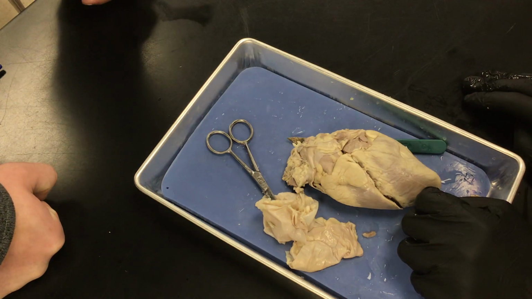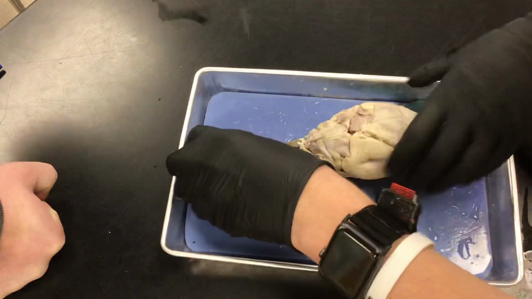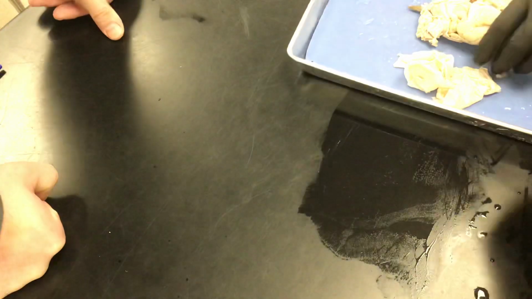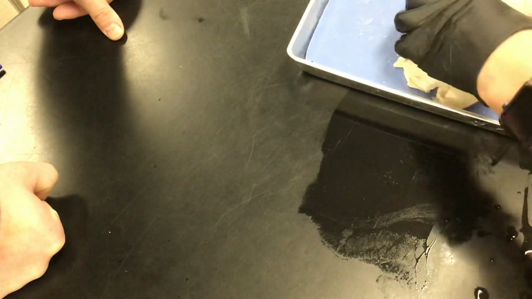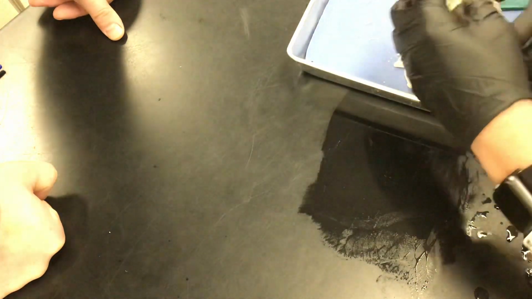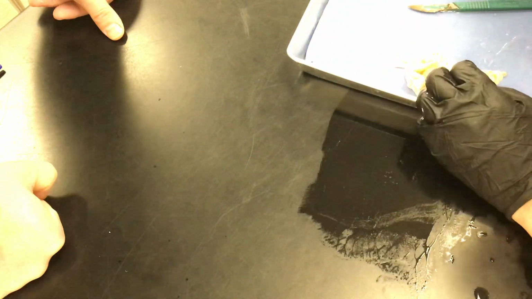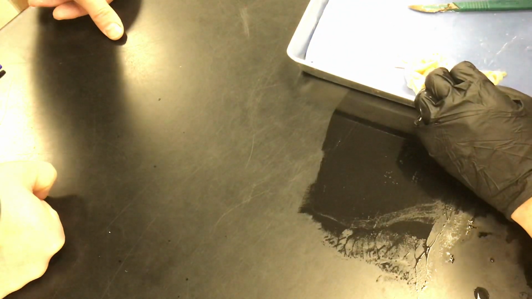Okay, so what you're going to do, get your scissors. You're going to insert the scissors into the vena cava. Do you remember what side the vena cava is on? Here. Yeah. So this is it right here. Okay. So we're going to cut into this and cut down. This is the atrium right here.